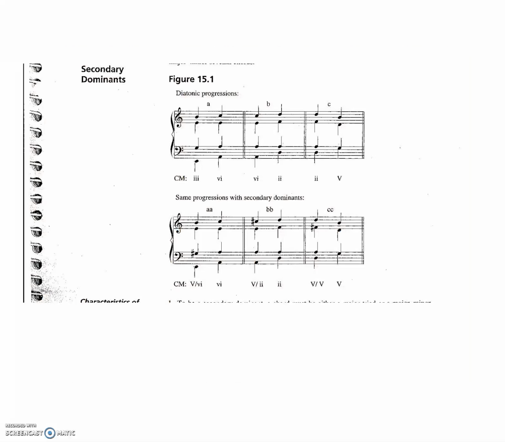So let's just look at this real quick. If you have a regular progression in C major, like 6 and then 3, and then 6, we're in a circle progression. And that might sound like this. Which is kind of normal, okay?